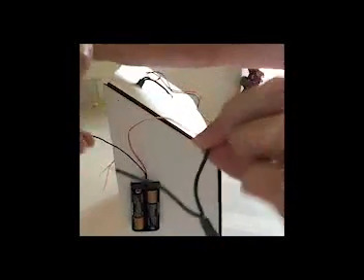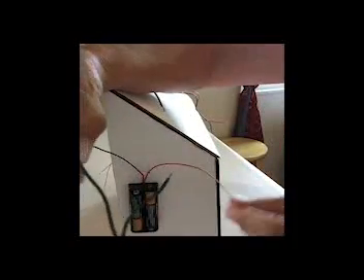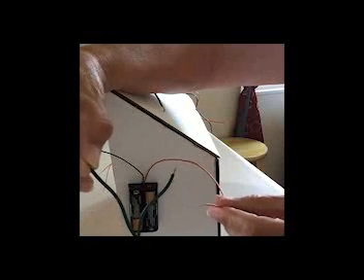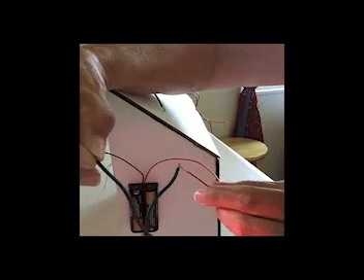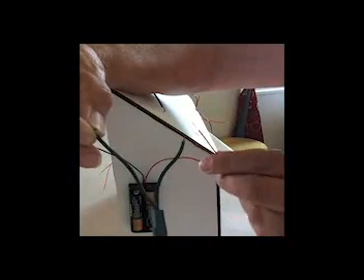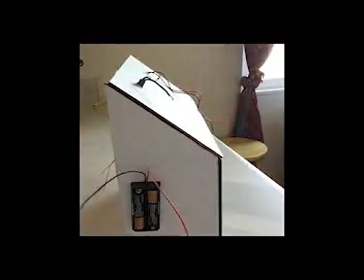Now, I could do it this way. I could have my negative on the other side and not have these two wires touching, and now I have an open circuit. But let's close our circuit, and when we close our circuit, we can see we get light. Okay, that's a light bulb.